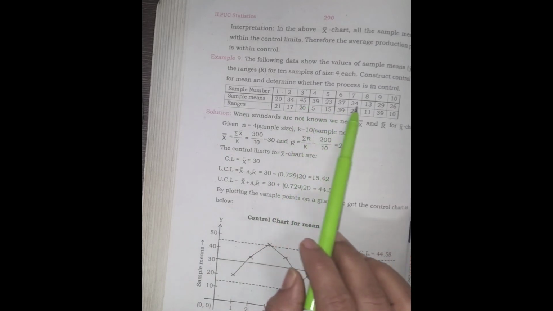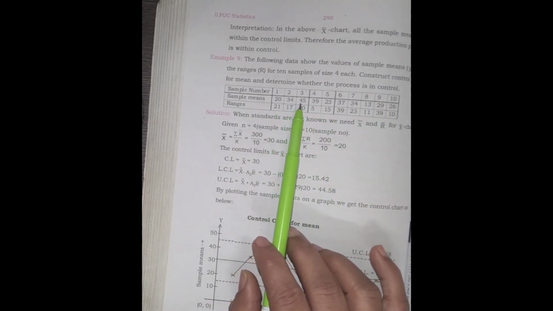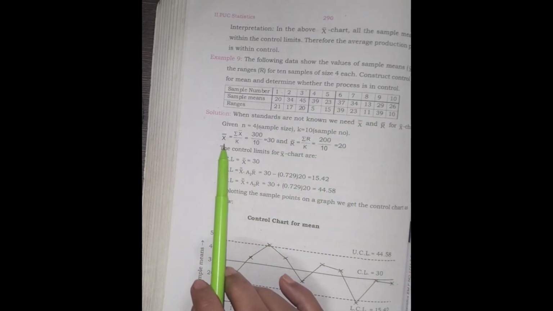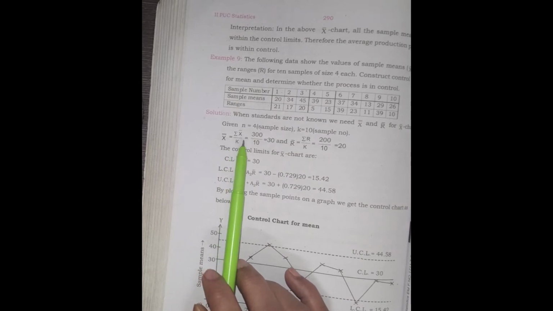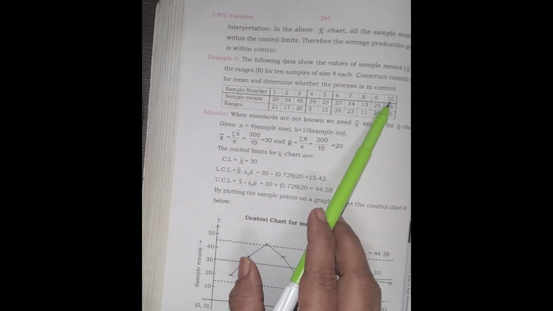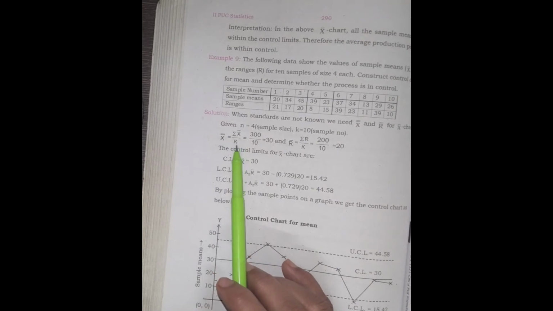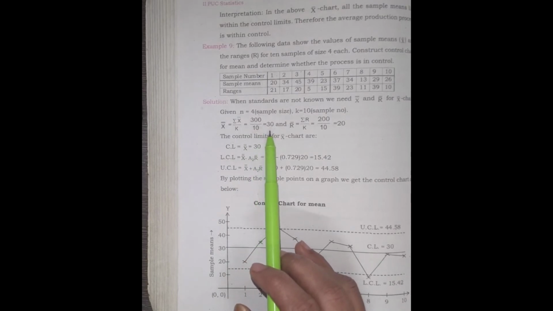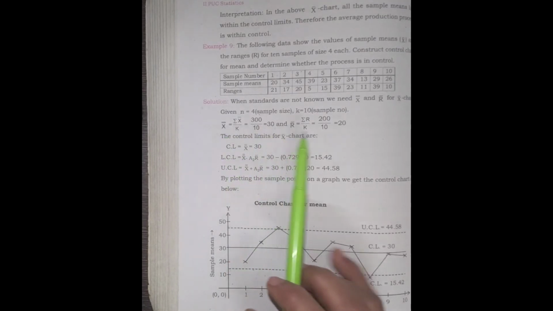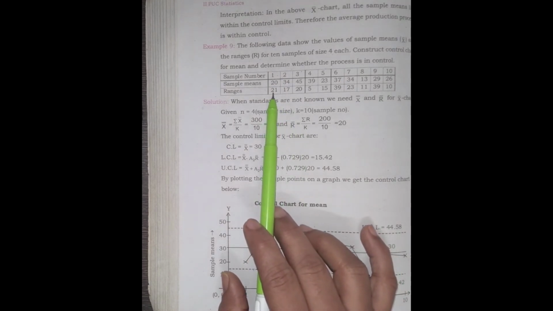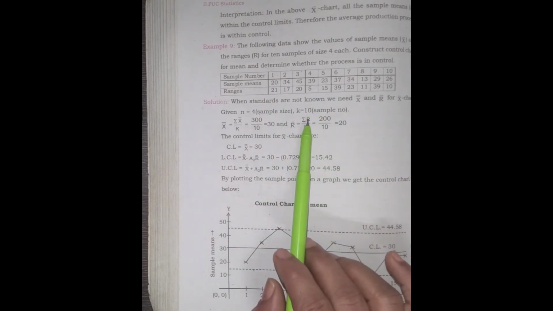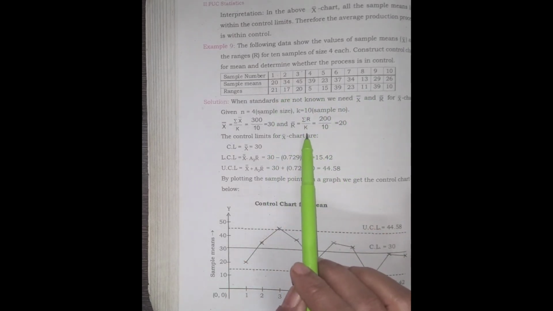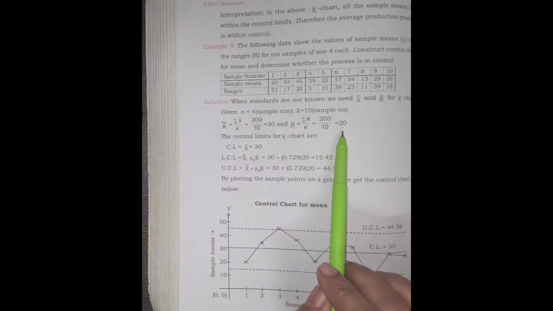For the sample mean you have to take totals: 20 plus 34 plus 45 plus 39, 23, like that. You have to take the total of this. The X double bar is equal to summation of X bar divided by k. How many k values here? 10. Summation of X bar divided by k, that is 300 divided by 10, that is 30. The X double bar is 30. Then what is R bar? R bar is summation of R divided by k. Take the total, that is 200 divided by 10, that is 20.